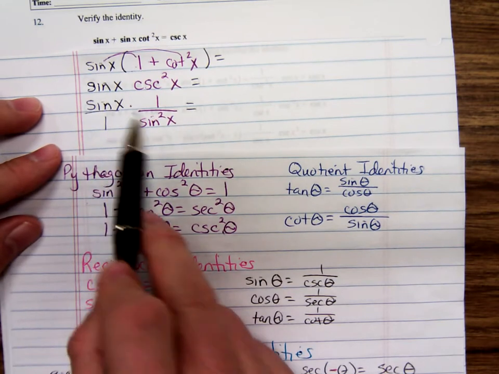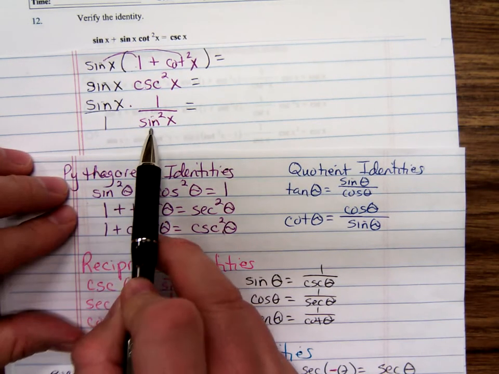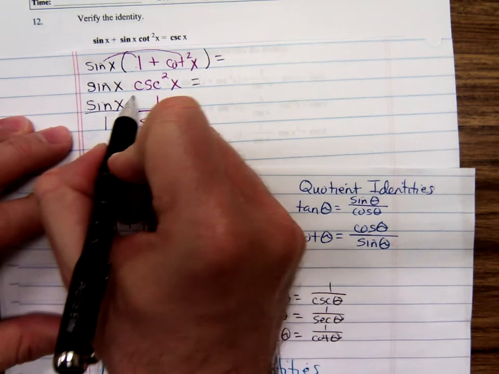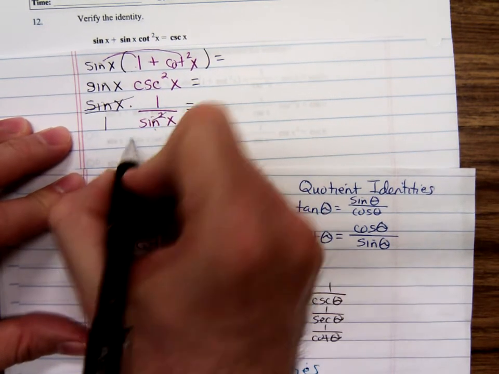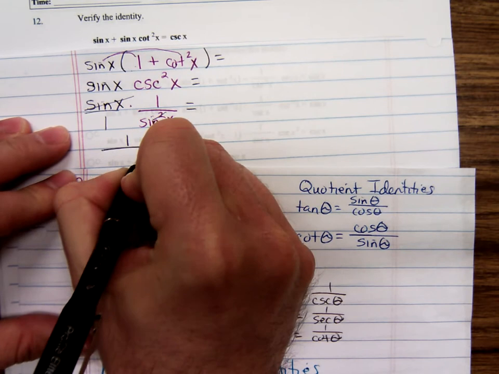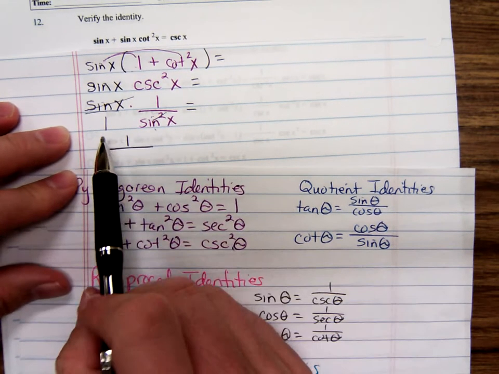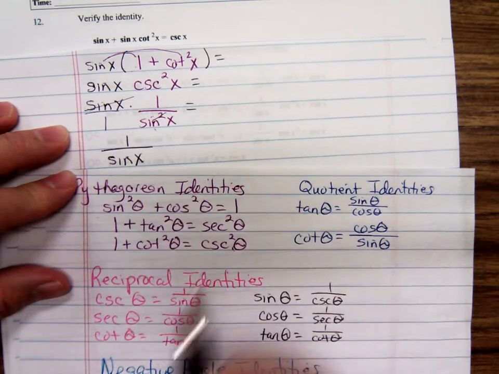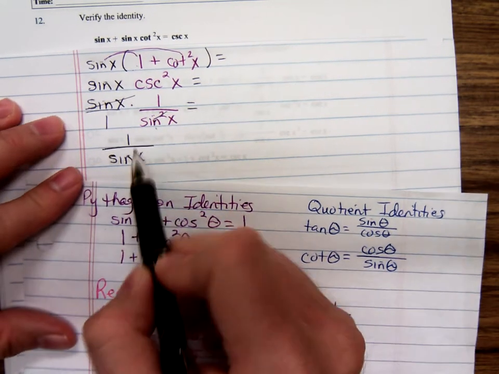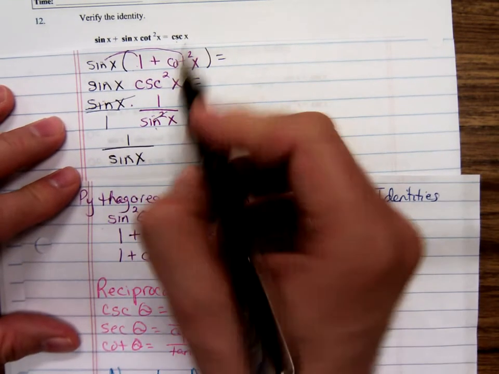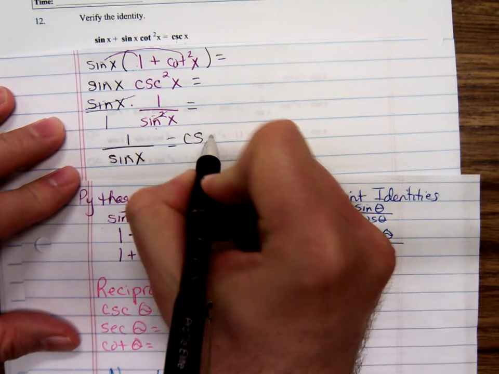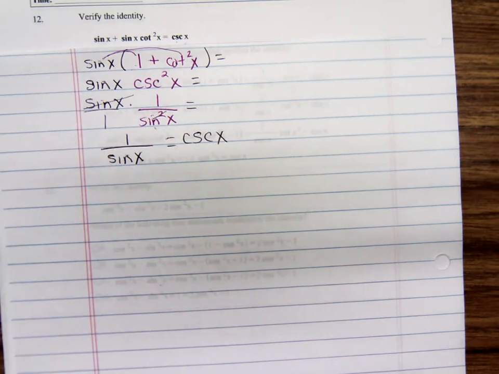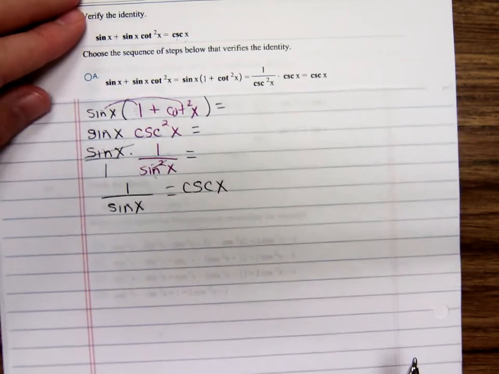Cancel this black sine x with one of these purple sine x's, we'd have a 1 on top, and just 1 times sine x is sine x. And is 1 over sine x cosecant x? Is that what we wanted to end up with? Yeah. So which one of these goes through like this?